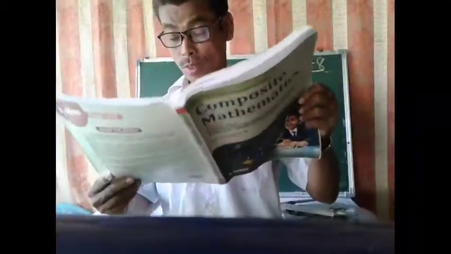Now students, go into exercise 11A. This is my old book. According to my book, in 11A, first question, fill in the blanks. Question number 1, sub question 1: the unit of measurement of an angle is dash. The unit of measurement of an angle is degree.